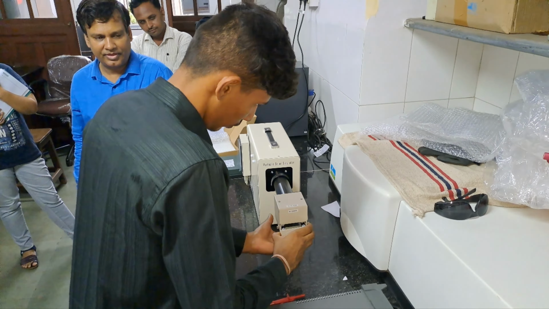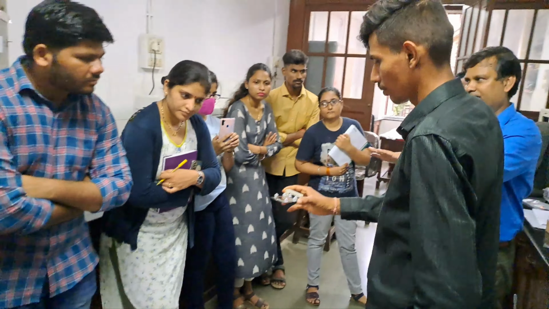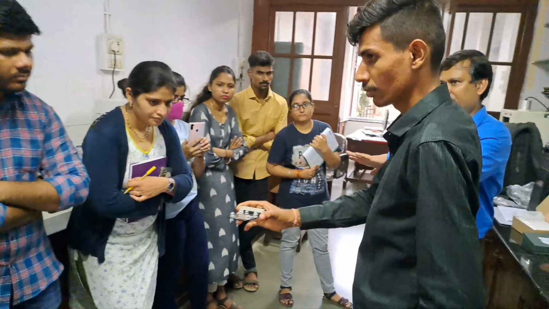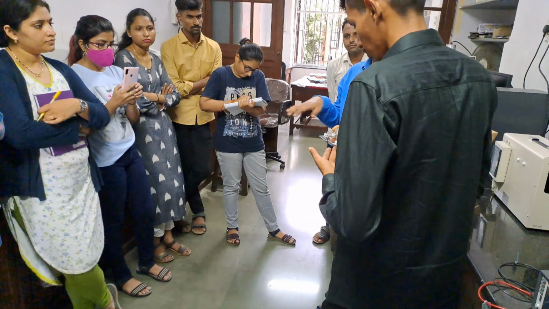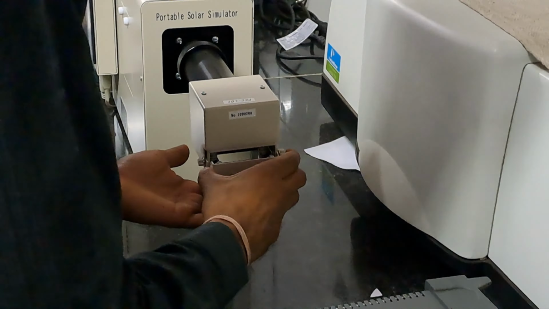Here you can see it's called a 1.5 AM filter. This simulates the atmosphere here, particularly in the tropical region where we are. But if you are going to the North Pole or South Pole, then a different filter is used. You can check on Wikipedia what the different AM filters are. So this is equipped with the AM filter.